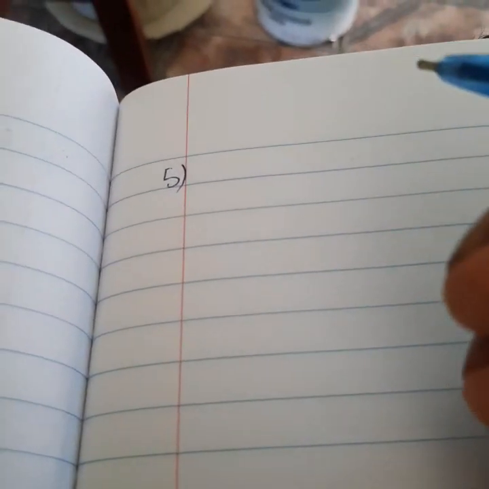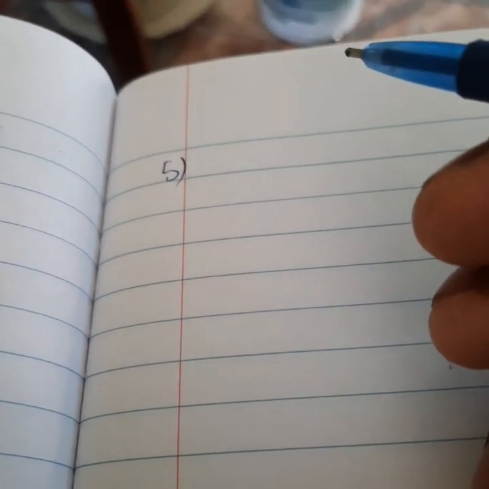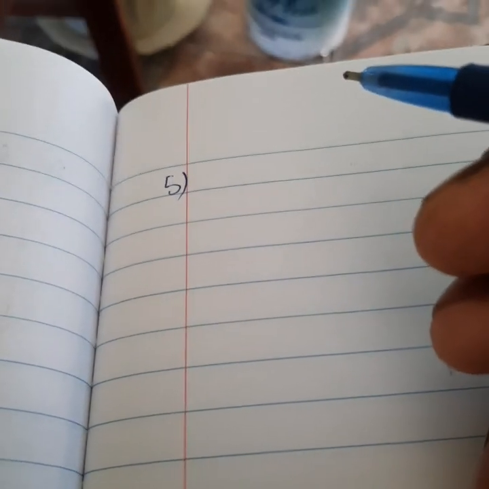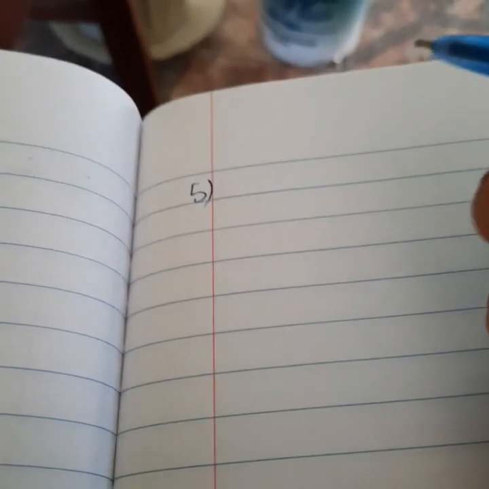Alright. Final question. Calculate the following for a certain perfect gas: A, the gas constant, and B, the molecular weight of the gas.